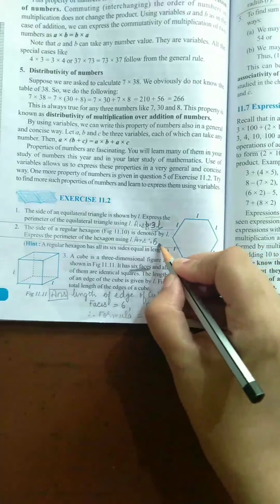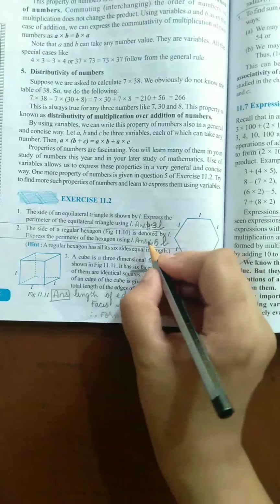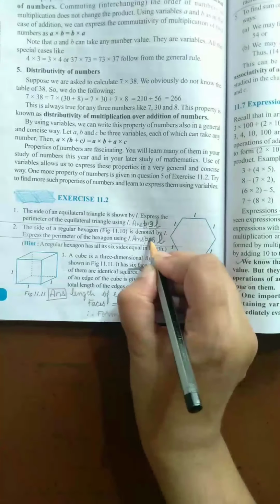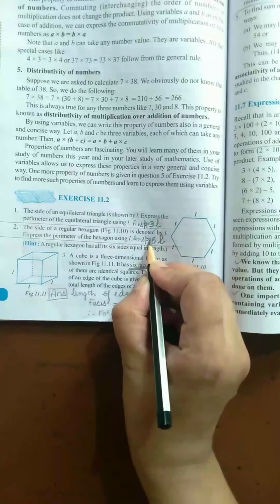L be the sides of the regular hexagon. So L is the measurement of the side. Therefore, perimeter P will be equal to 6L is the answer.